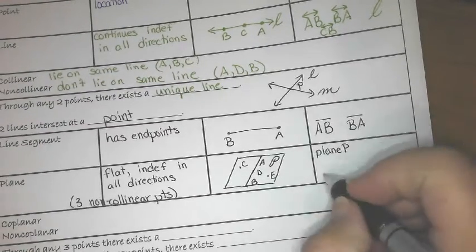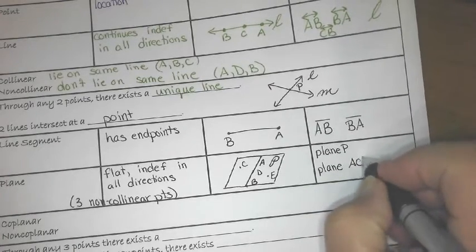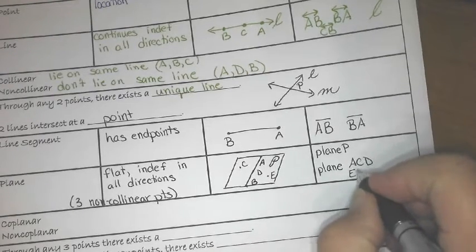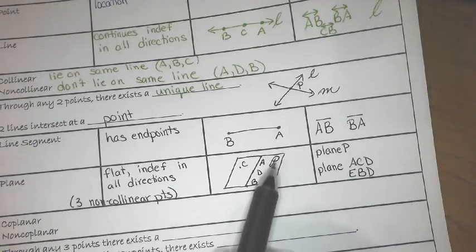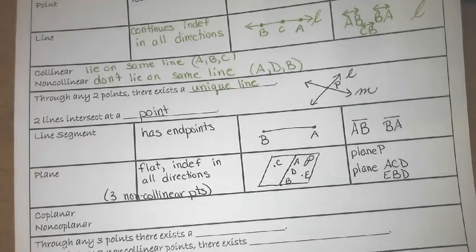So I could name this plane ACD. 3 points that are on the plane but are not on the same line. I could name it plane EBD, or any arrangement of those letters. So you could name it with just the letter in the corner, or you could name it with 3 non-collinear points. The next definition we have is coplanar and non-coplanar.